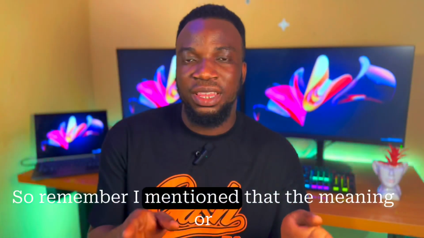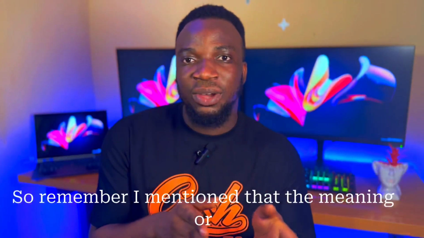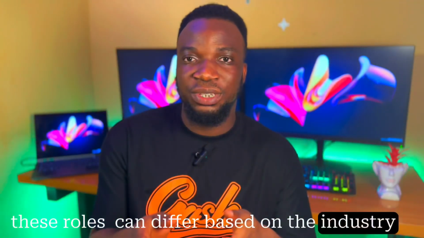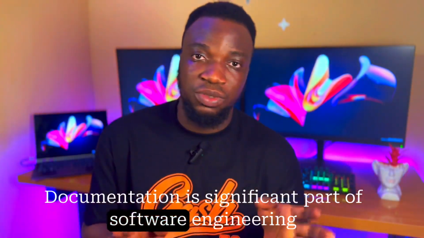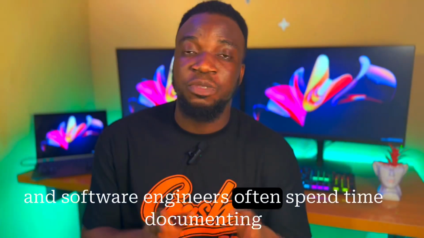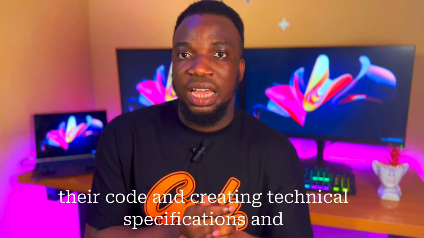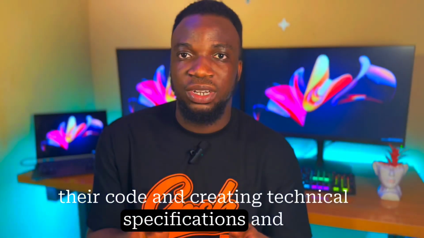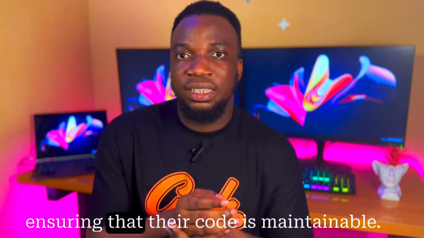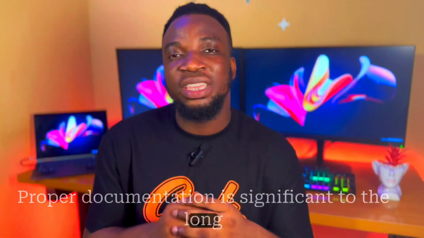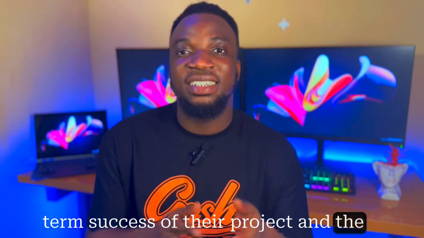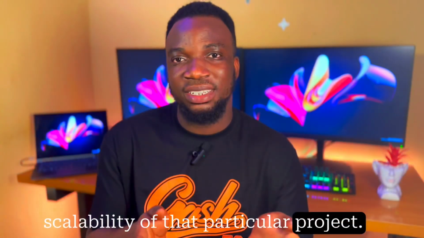So remember I mentioned that the meaning of these roles can differ based on the industry and based on the context, right? Another important part is documentation. Documentation is a significant part of software engineering, and software engineers often spend time documenting their code, creating technical specifications, and ensuring that their code is maintainable. Proper documentation is significant to the long-term success of their project and the scalability of that particular project.